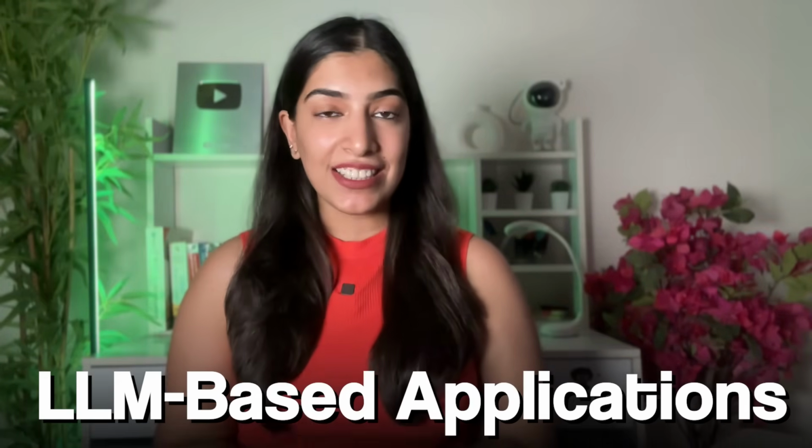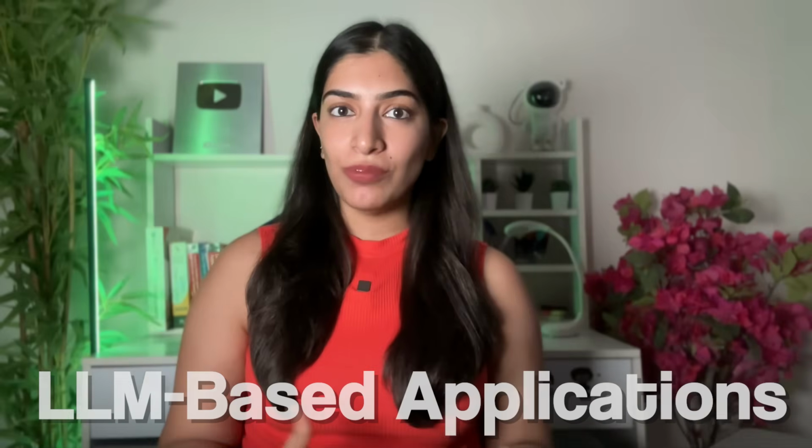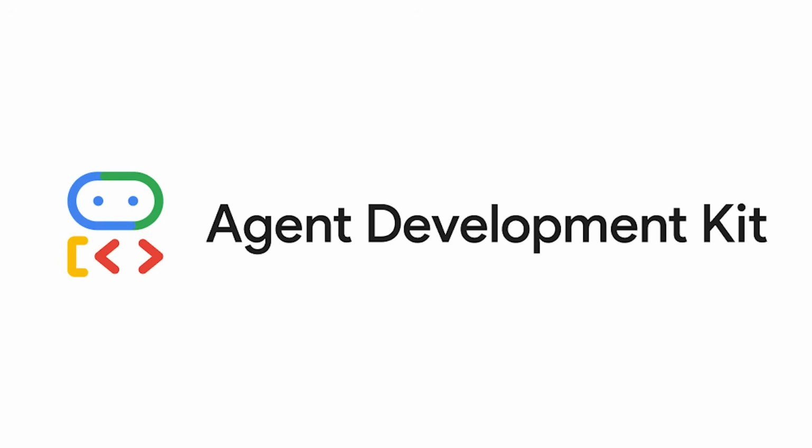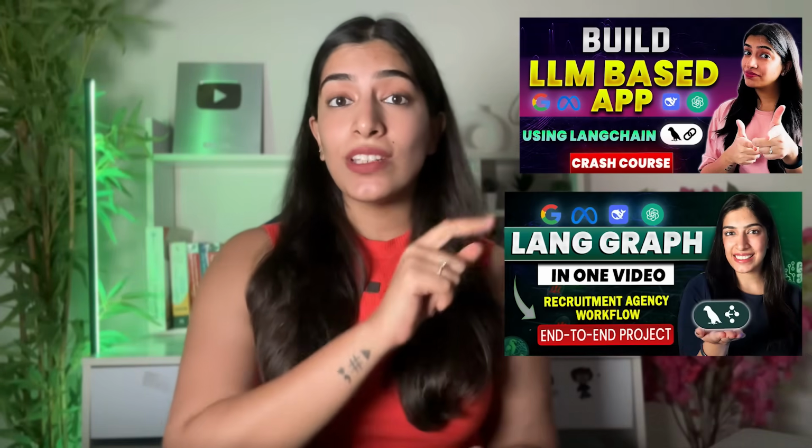Coming to the application side, the first thing that you should obviously learn is to build LLM based applications, and for that you can learn any framework. The most common one is the LangChain LangGraph ecosystem, and I would suggest you learn that, as it is the most famous one currently. You could also go through Google ADK, Agent Development Kit, an alternative to LangChain LangGraph. I already have videos on LangChain LangGraph, pretty detailed and pretty good, so you can go through these.